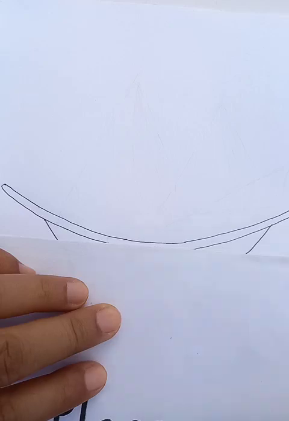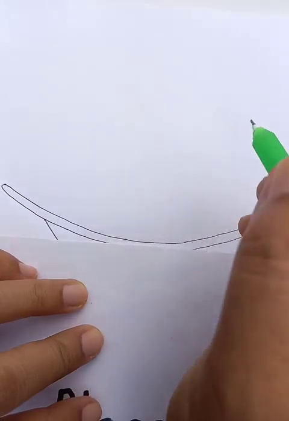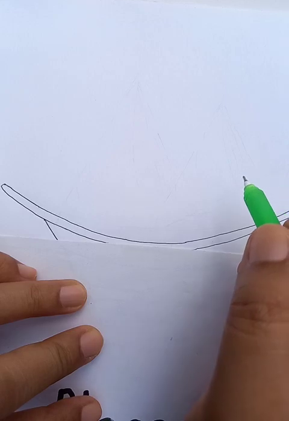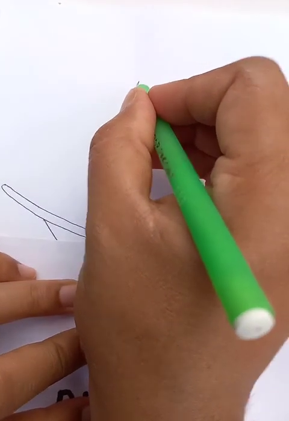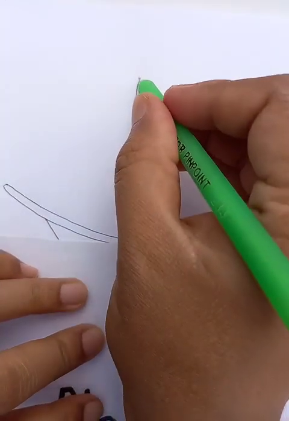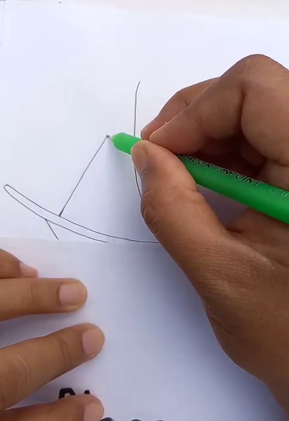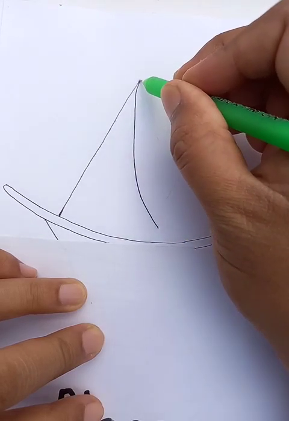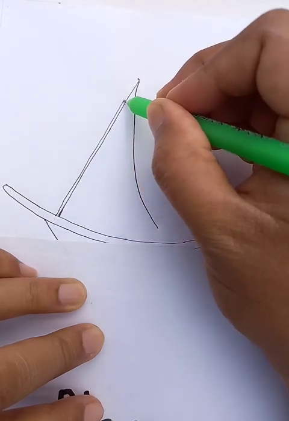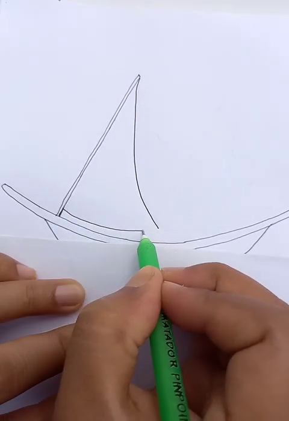For the top parts, we're going to draw some straight lines for the sail, because as this is a sailboat, the sails need a windy environment, and usually the sail stands with a very straight bamboo pole or any other steel pole which is very straight, and usually this is curved at the bottom.